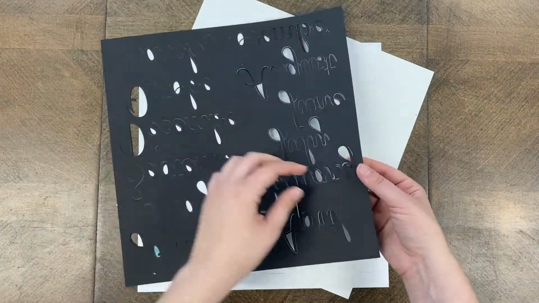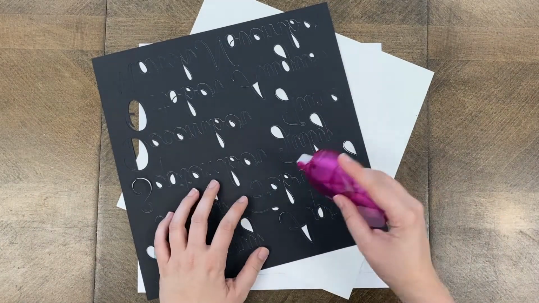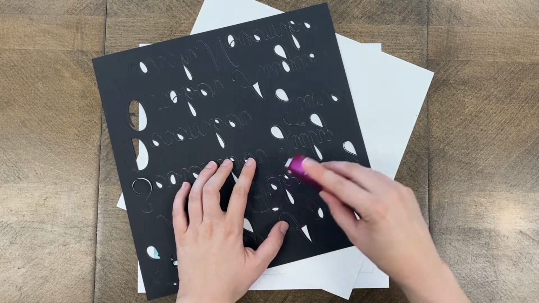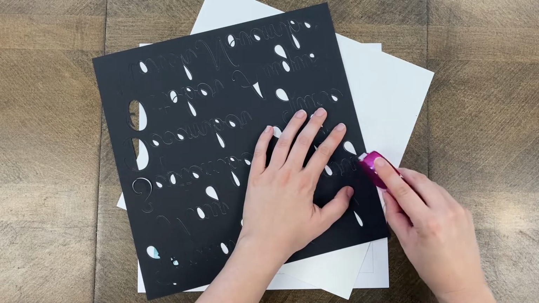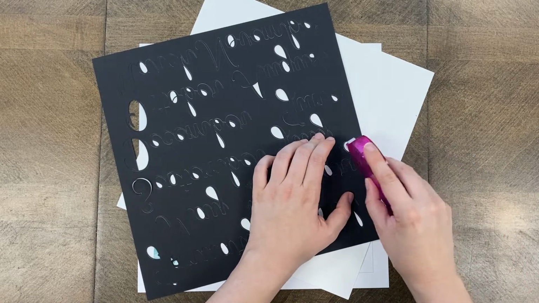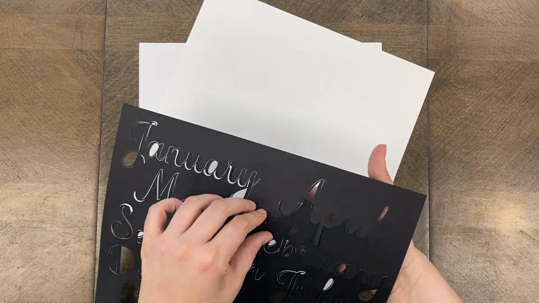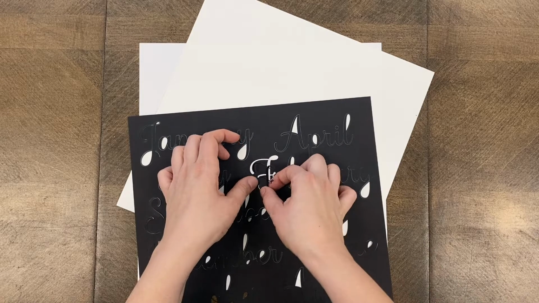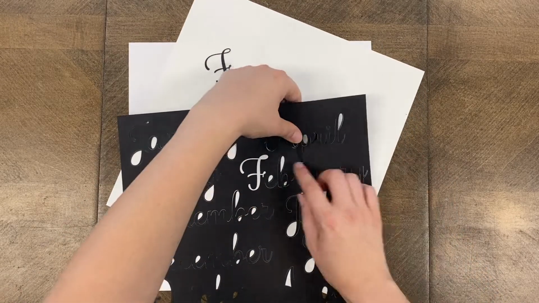All right, these are the laser cut months, and I'm going to be using the word February. And I'm just leaving the letters all attached because it's so much easier to glue them. You may have a glue stick or something else you can glue them with, but I left it all attached to the paper, so it made gluing easier. And this is a very thin font.